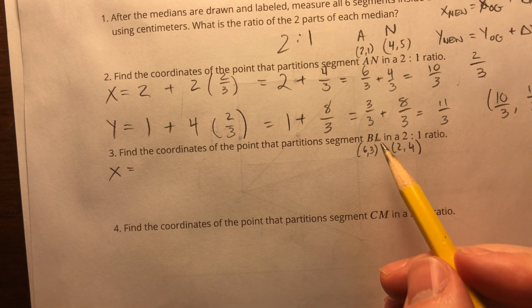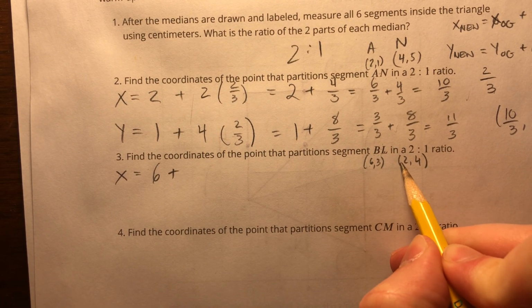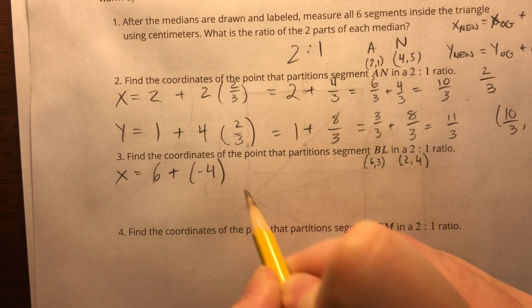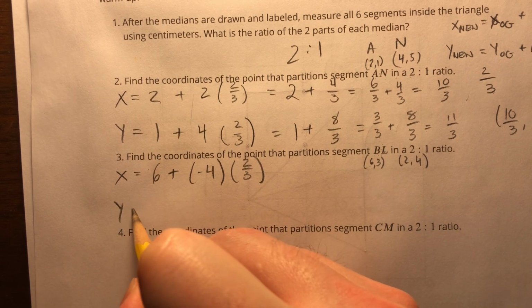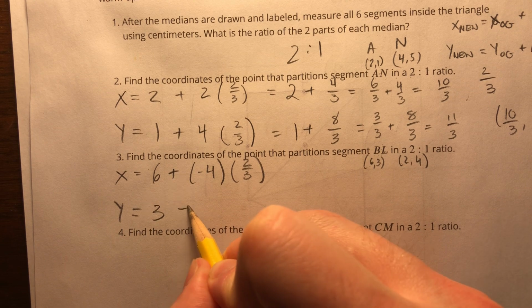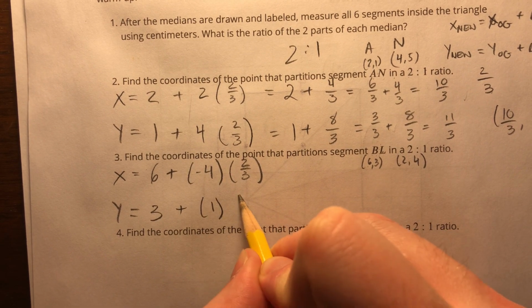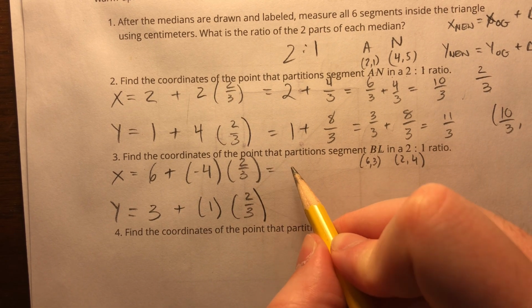All right, my original X is 6. My change in X from 6 to 2, we're going down. So that's a -4. And then my ratio remains 2/3. For Y, my original Y is 3. I'm going to go from 3 to 4, so that's a +1 change in Y, and my ratio remains the same.